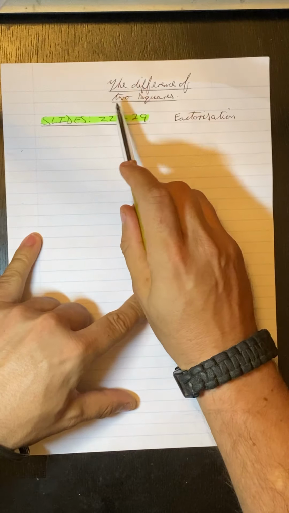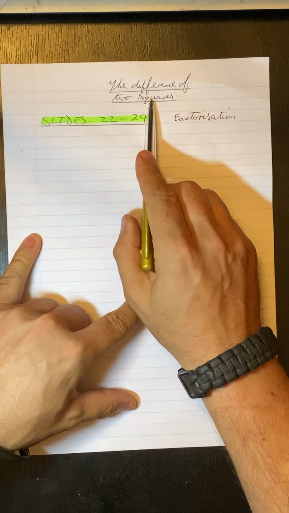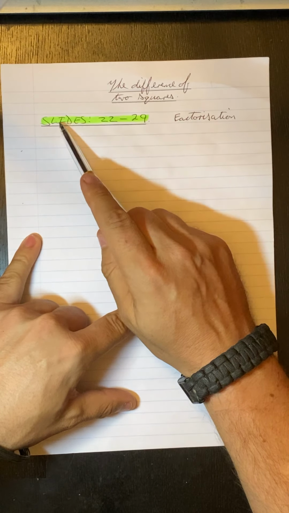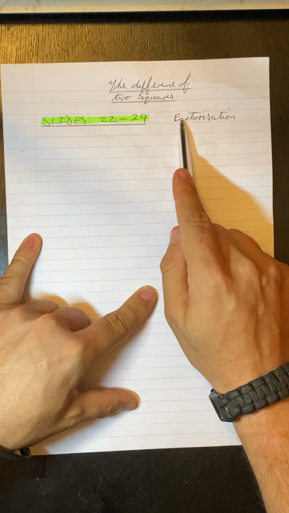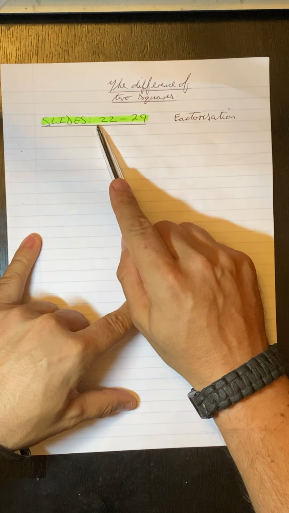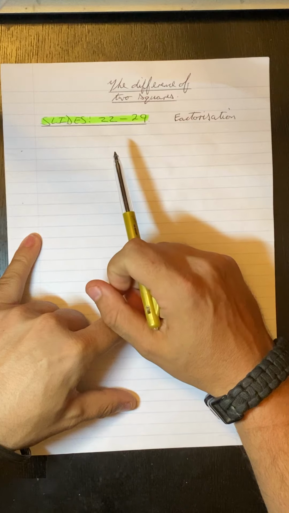Hello, grade 9s. We're going to continue with factorization. Today we're moving on to the difference of two squares, in other words, dots. We're going to be working with the slide factorization, slide numbers 22 to 29.